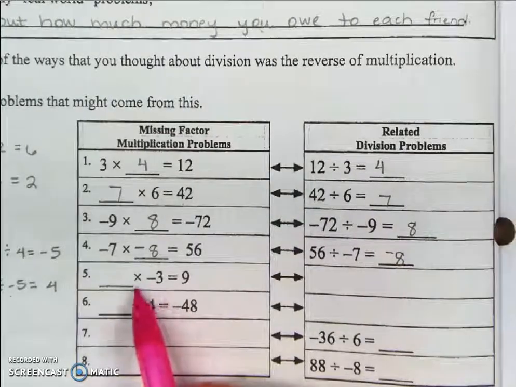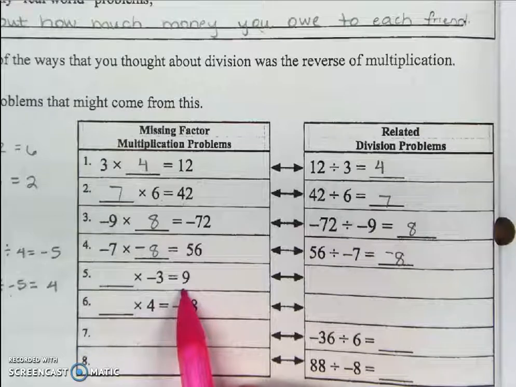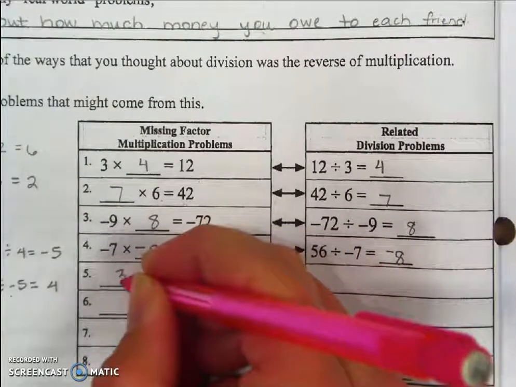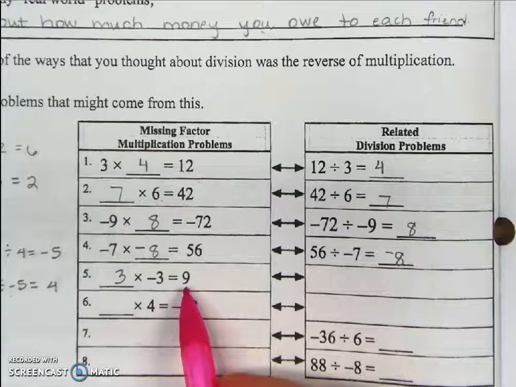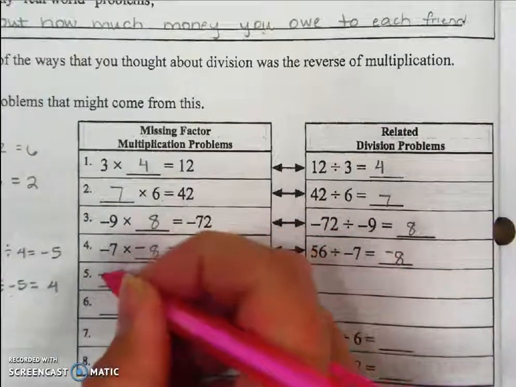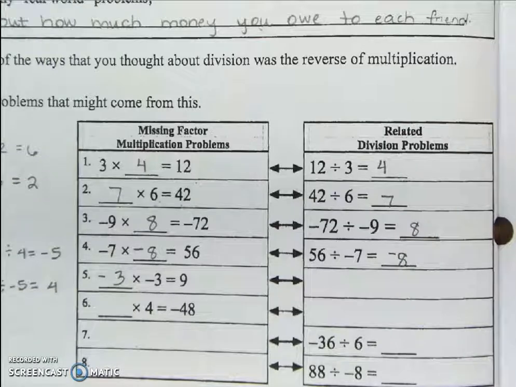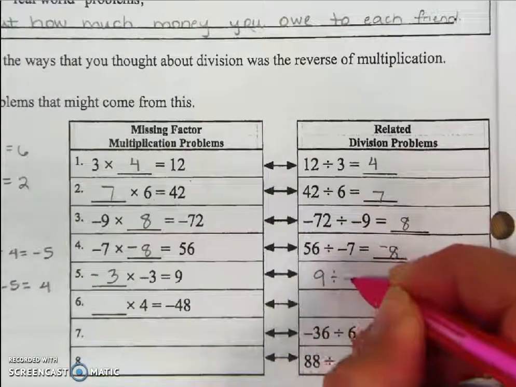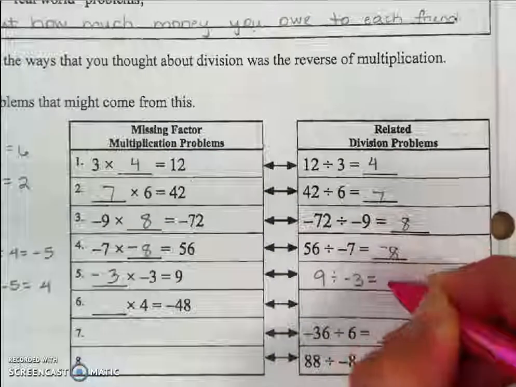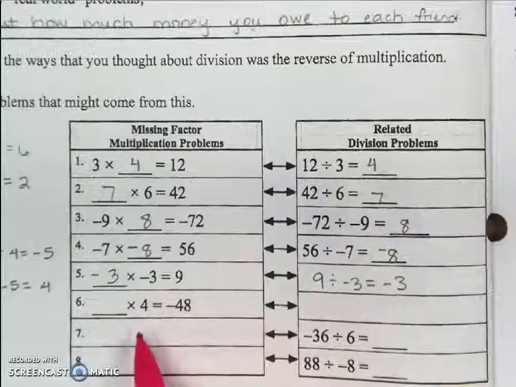All right, something times negative 3 gives us positive 9. So we know that this has to be a 3, but if it were just the opposite of this, that would have been a negative 9. So it's the opposite of the opposite. There we go. So that must have been negative 3, which tells us 9 divided by negative 3 will equal negative 3.